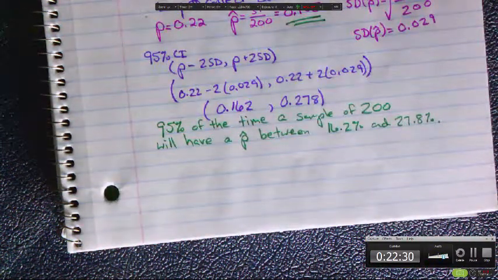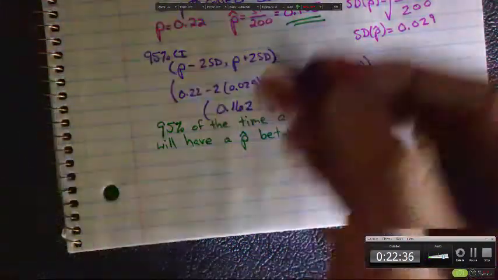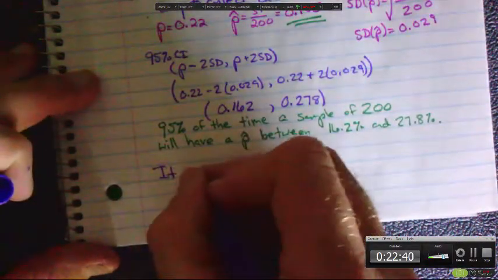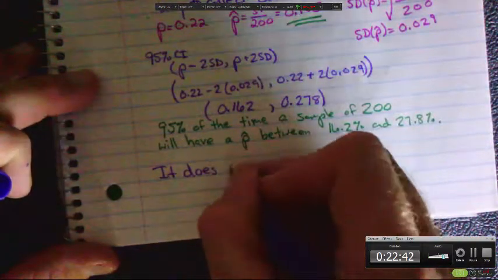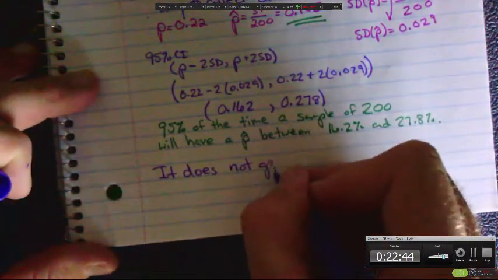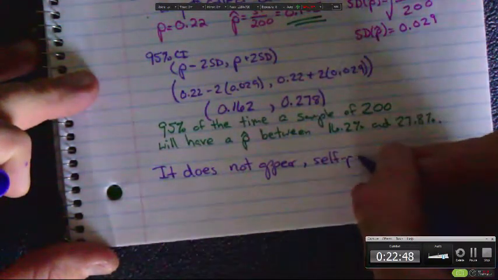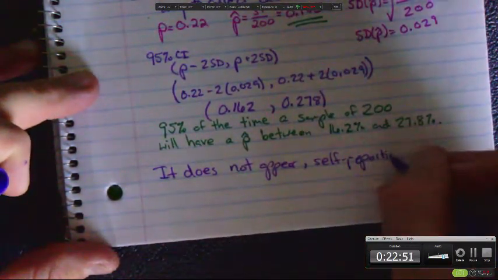Shannon, does that make sense? Yeah. You sure? Okay. All right. So is self-reporting an accurate way to collect data? We can't say for sure, but we can say it does not appear self-reporting is an accurate way to collect data.